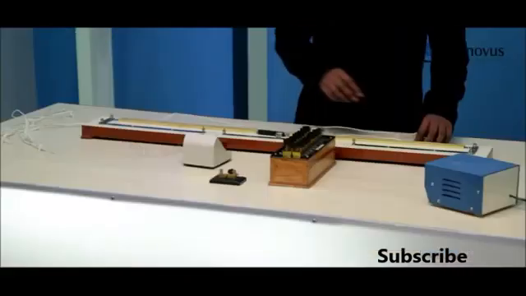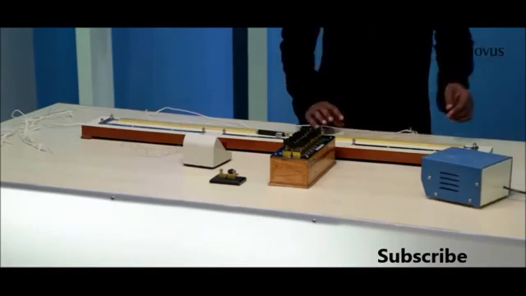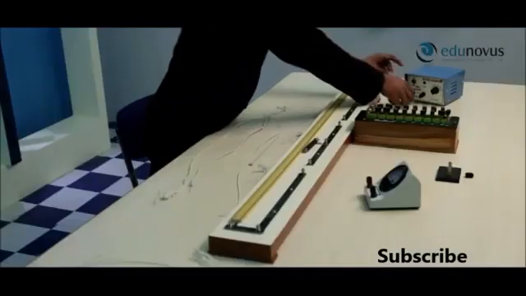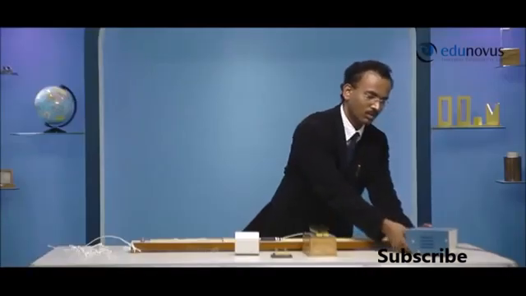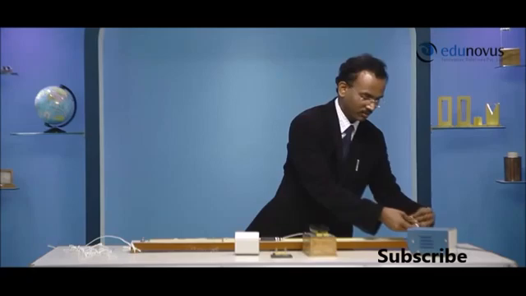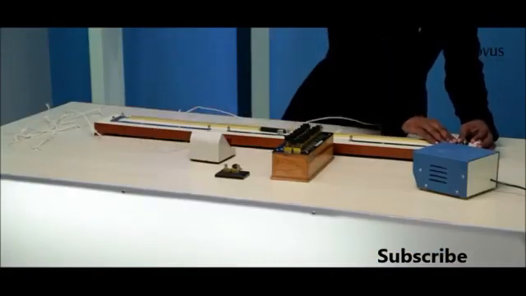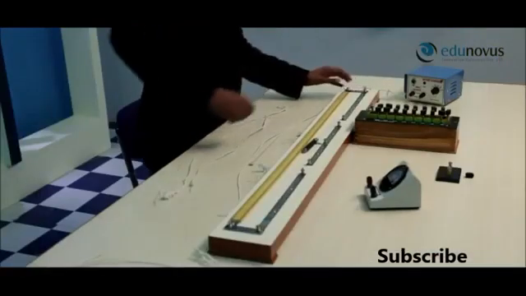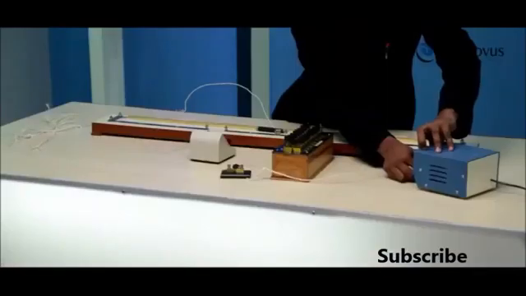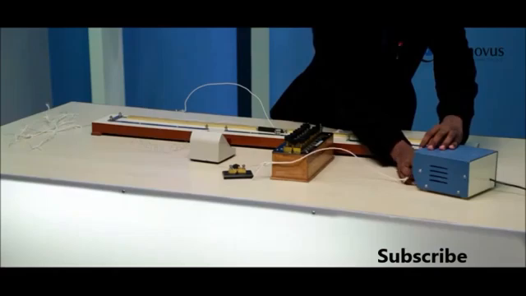So let's make the connections as per the circuit diagram. Since we all know that the current comes from the positive terminal of the battery eliminator, let's begin with the positive terminal of the battery eliminator. By connecting the positive terminal to this end, I have ensured that this end of the meter bridge wire becomes the higher potential point. The negative terminal of the battery eliminator, I will connect to the other end of the meter bridge wire through a key.